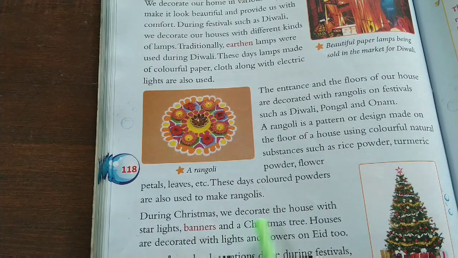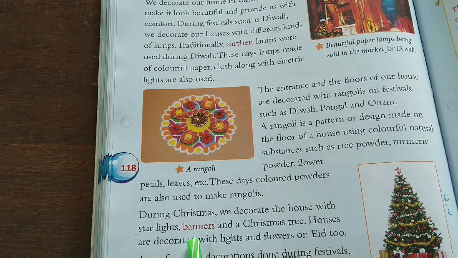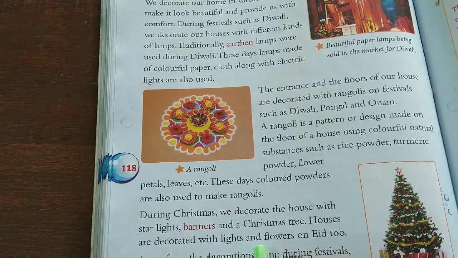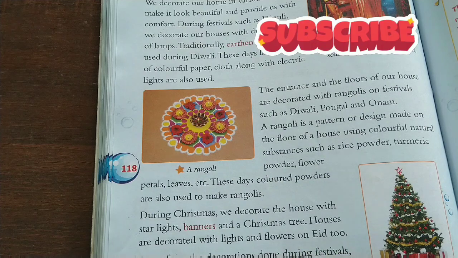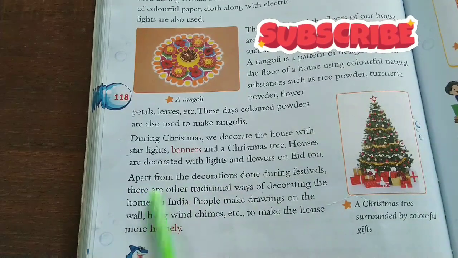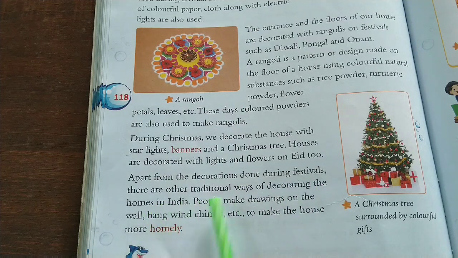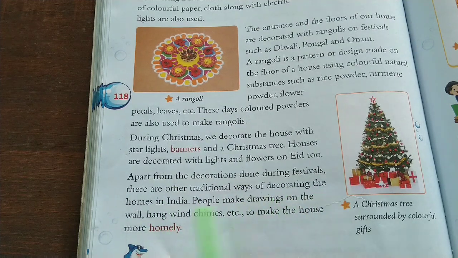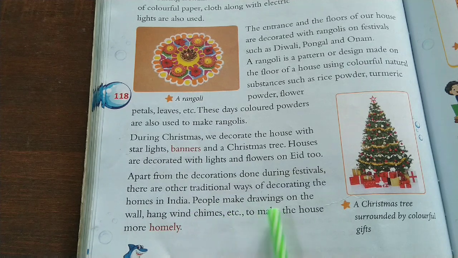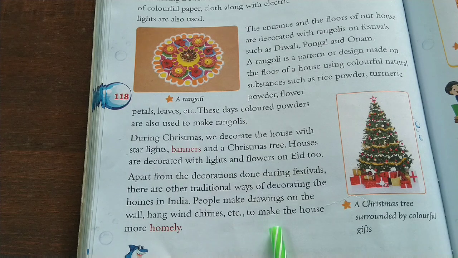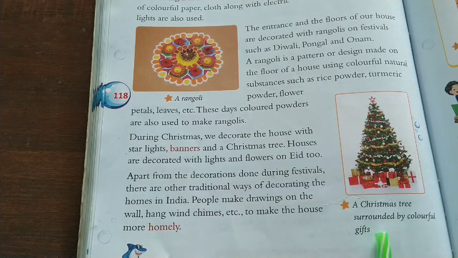During Christmas, we decorate the house with star lights, banners and a Christmas tree. Houses are decorated with lights and flowers on Eid too. Apart from the decoration done during festivals, there are other traditional ways of decorating homes in India. People make drawings on the wall, hang wind chimes, etc. to make the house homely. A Christmas tree surrounded by colorful gifts.